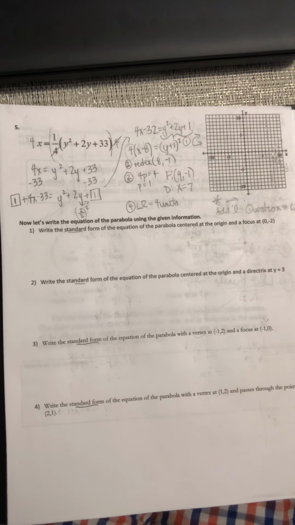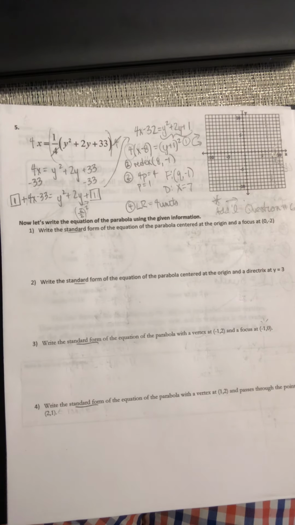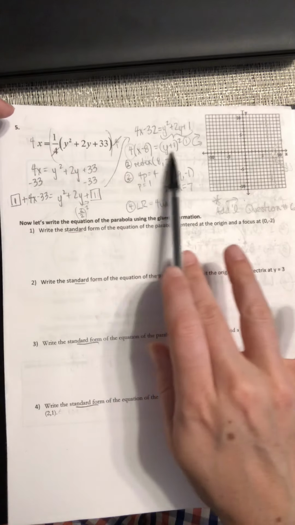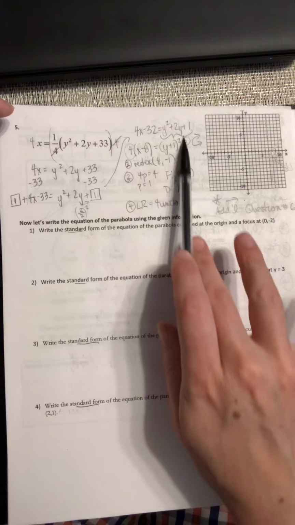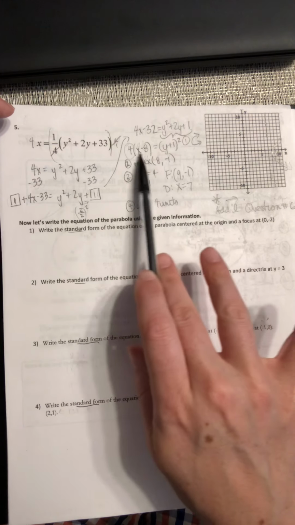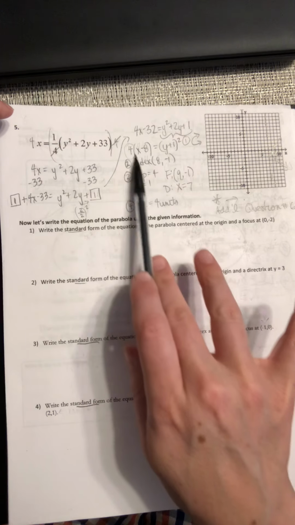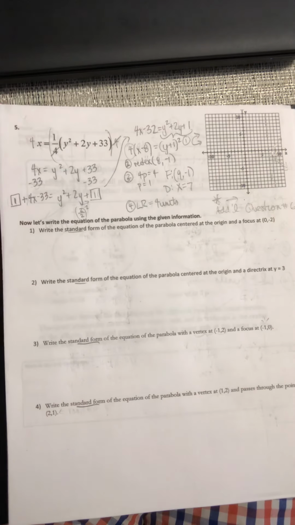Okay, so this is the last lesson on parabolas. We're going to be writing the equations using some given information, okay? So if you look, we're looking at all of these in standard form. That's what we did when we graphed, okay? So we should have a squared quantity on one side, and then a 4p value as a coefficient, and then a non-squared, most of the time binomial, okay?